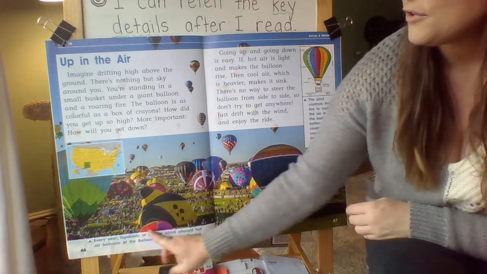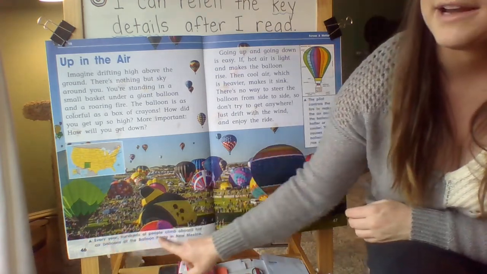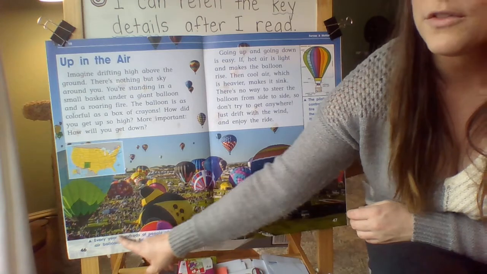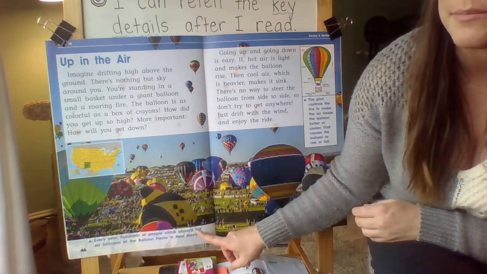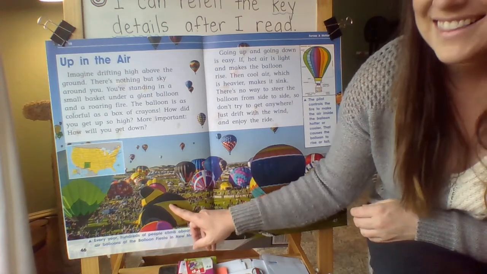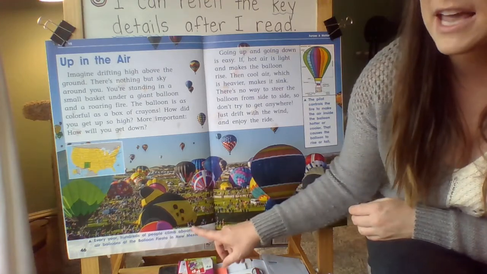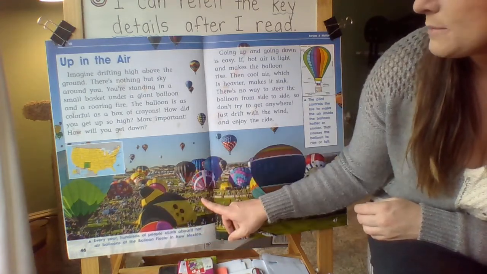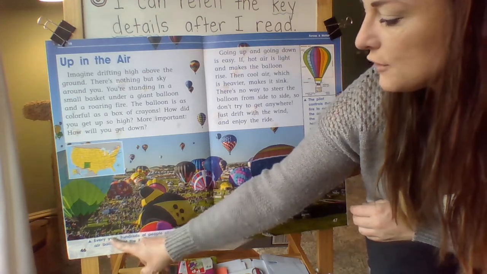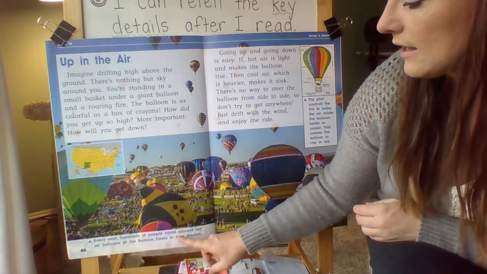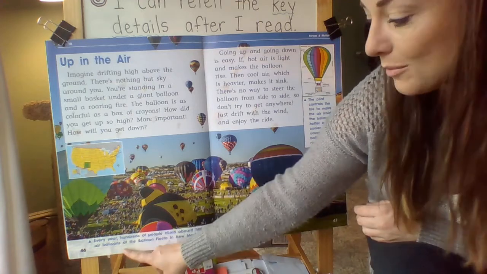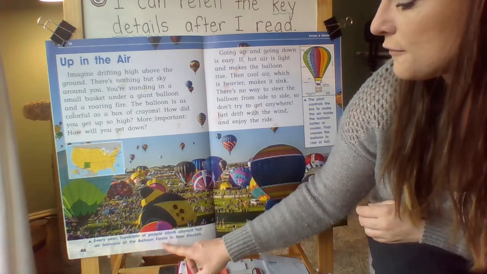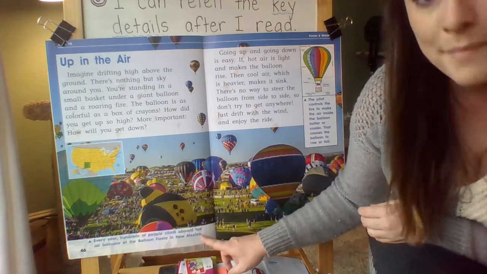Maybe you also noticed this blue writing down here at the bottom. Do you remember what we call this blue writing that explains what's in a picture? The caption, that's right. So this caption is telling us a little bit more about this picture. Let's read what it says. It says, every year, hundreds of people climb aboard hot air balloons at the Balloon Fiesta in New Mexico.